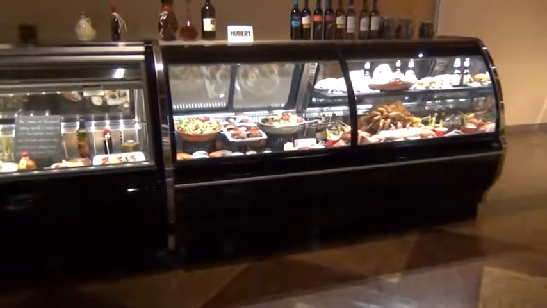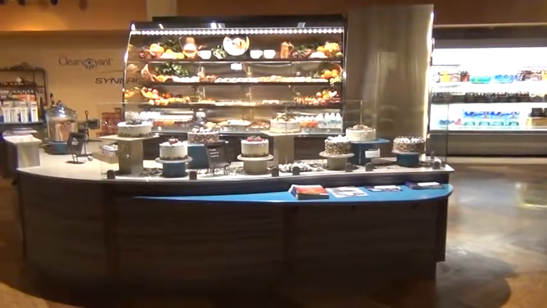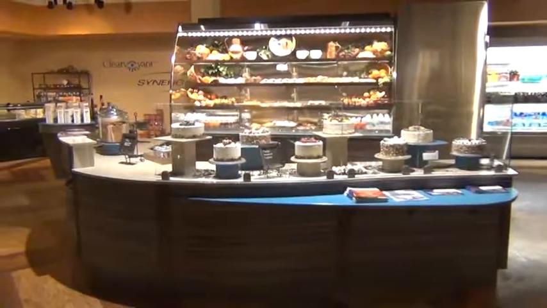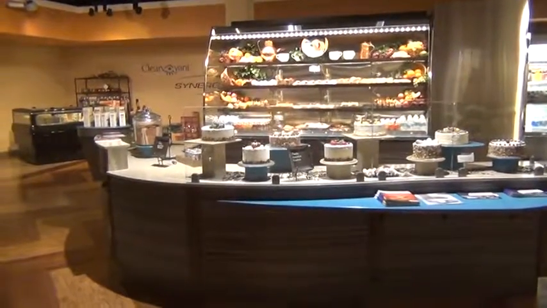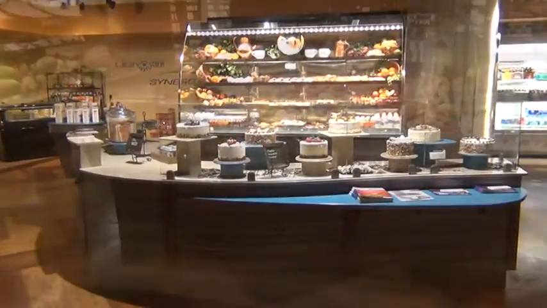This process can be as fast as several hours for a store remodel or may take several months for a new store being constructed. Once it is fully operational, it will be merchandised with food and drinks and be ready for use.